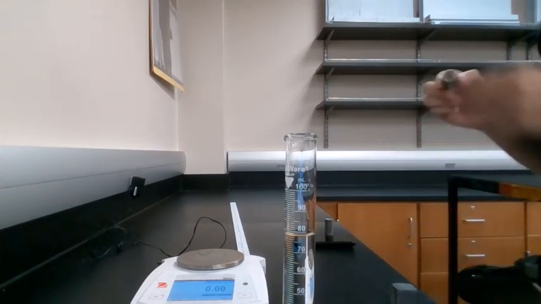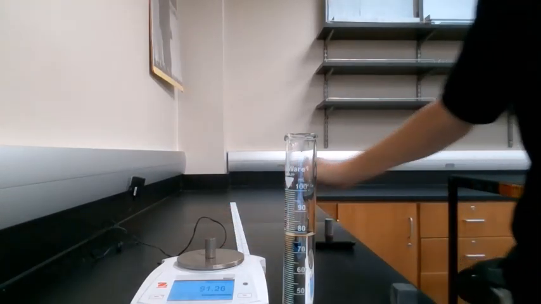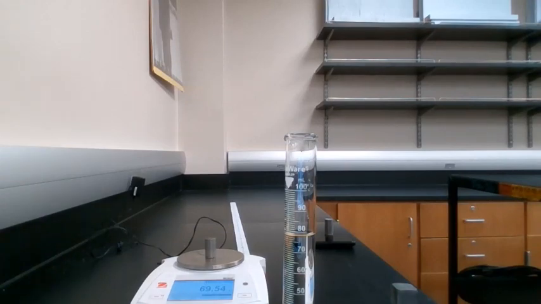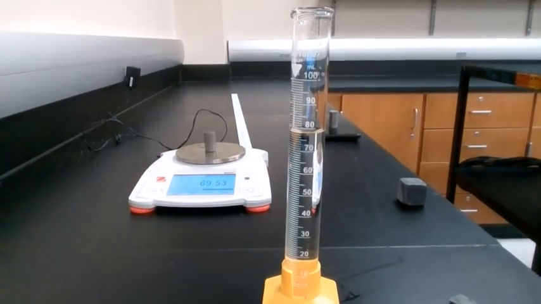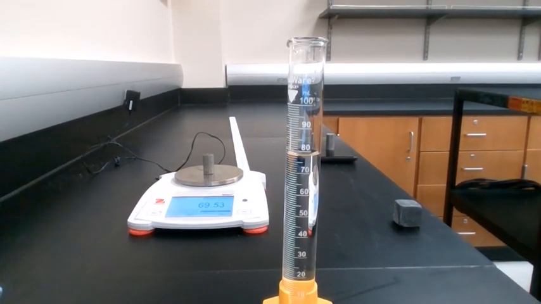In order to do this, all we have to do is place our sample, which in this case is a little cylinder, on our scale. And we're going to record the mass of that cylinder in grams, which is what is displayed on the screen, in our data table under the mass of the metal, under the tin column. So go ahead and do that now. Record that number.